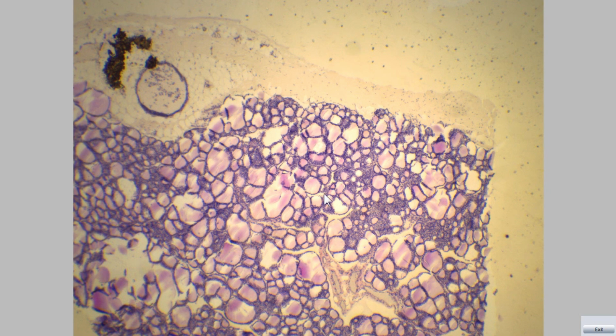The parenchyma of the thyroid gland is composed of millions of rounded epithelial thyroid follicles. These are thyroid follicles of various diameters.